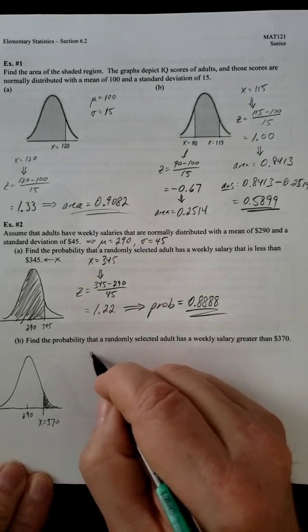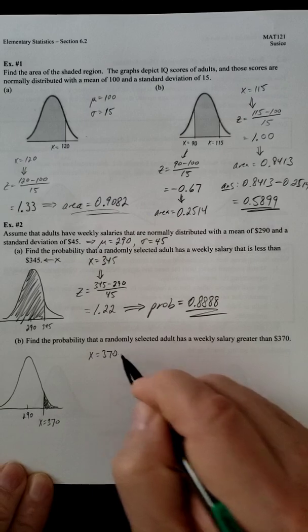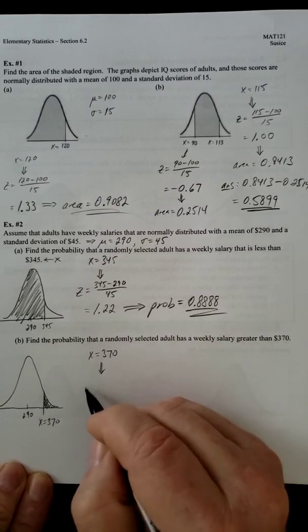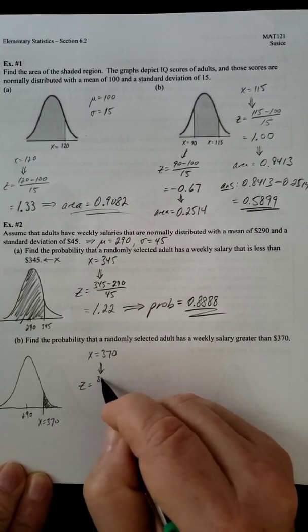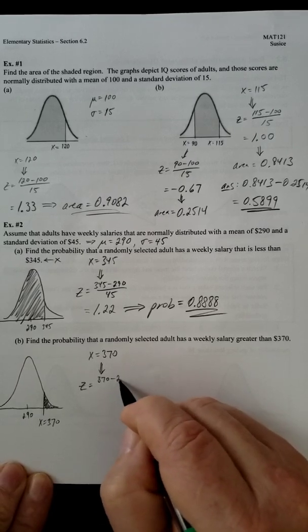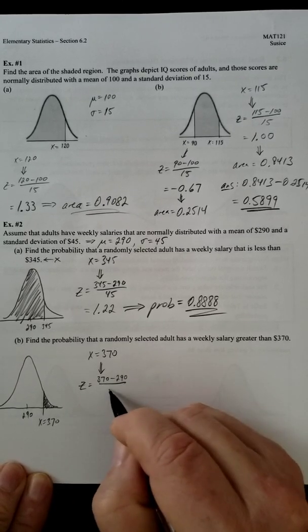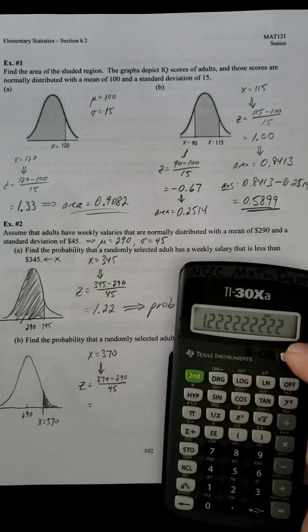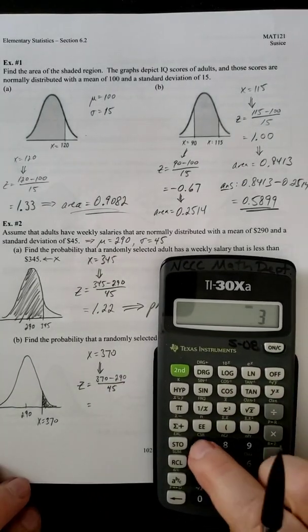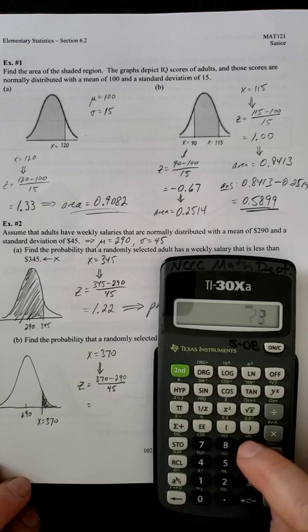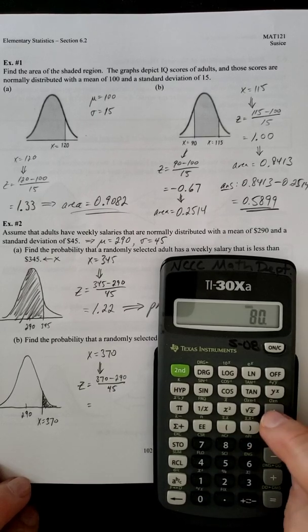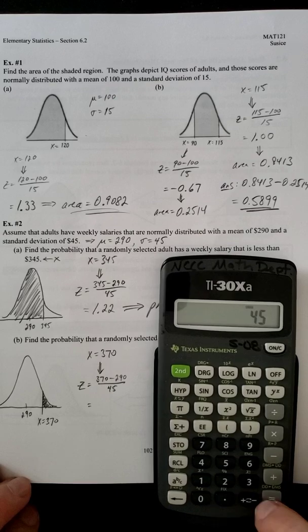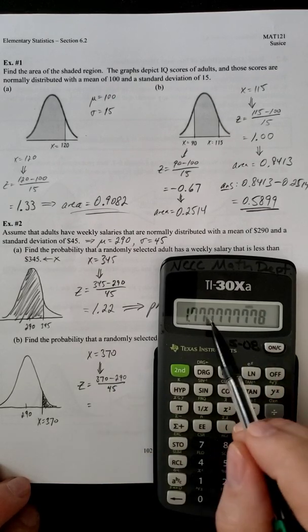So now we got to do our change. First change to a z. So let's see what we get. 370 minus 290 is that, divided by 45. 1.77777.